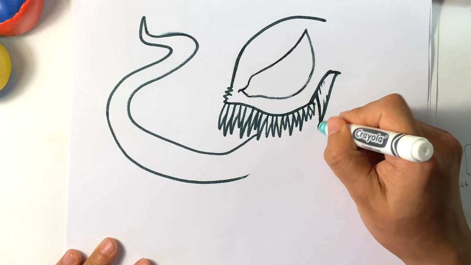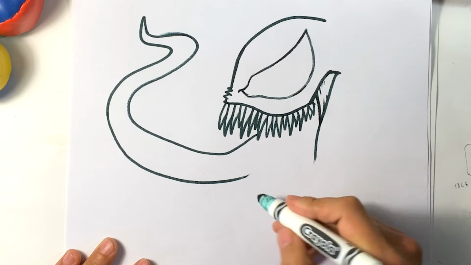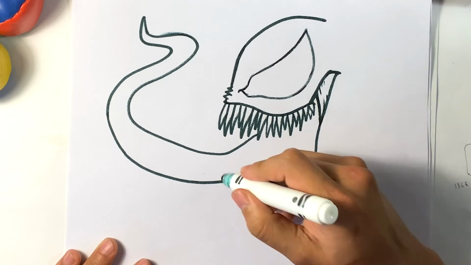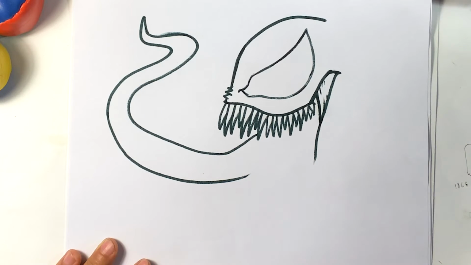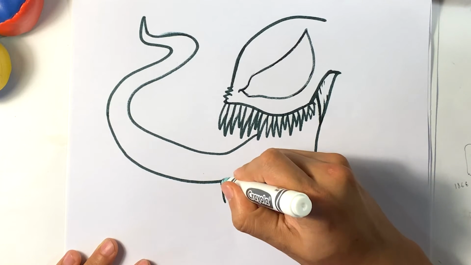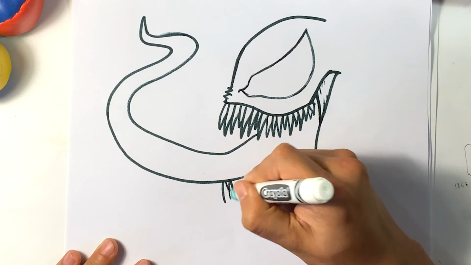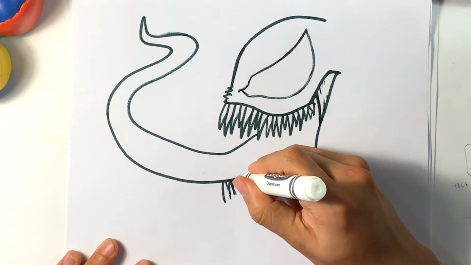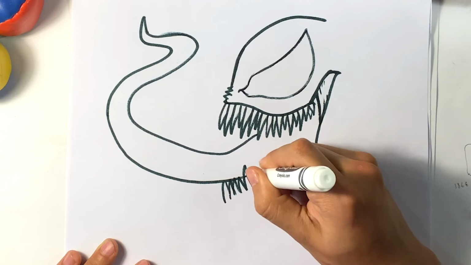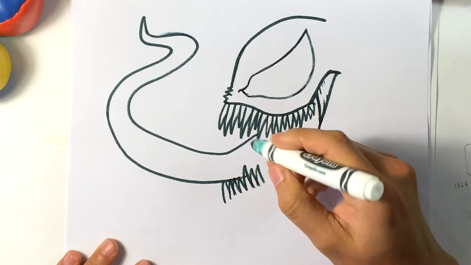Going over here. I'm going to start with the teeth first and then find the lip on the bottom here. But same thing, this time just backwards, upside down, obviously. These triangular shapes.